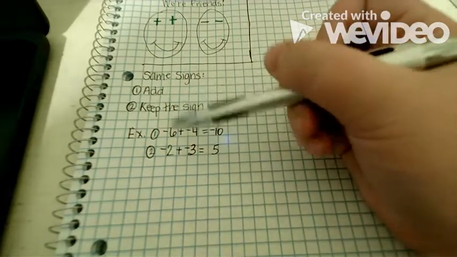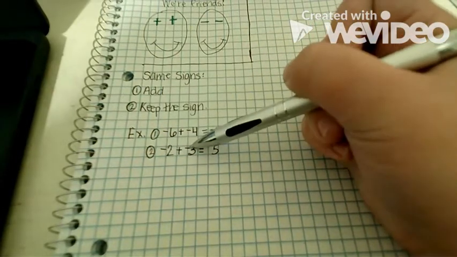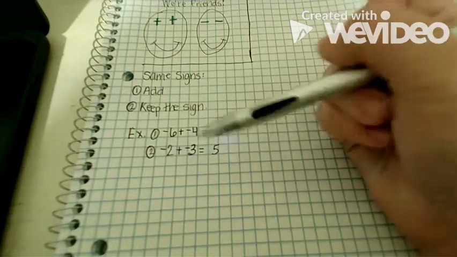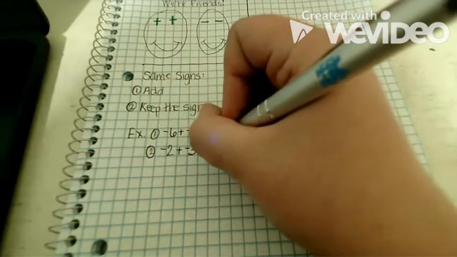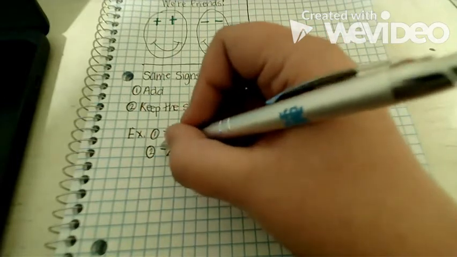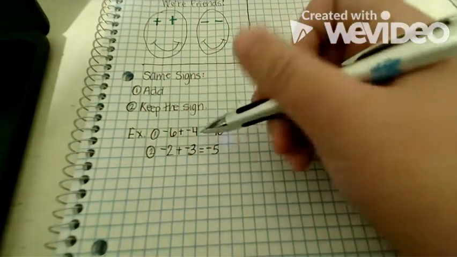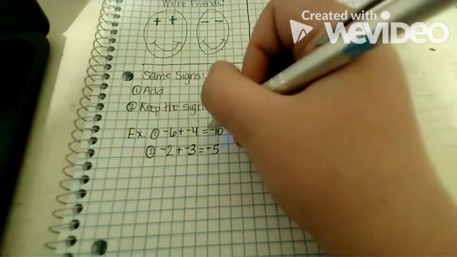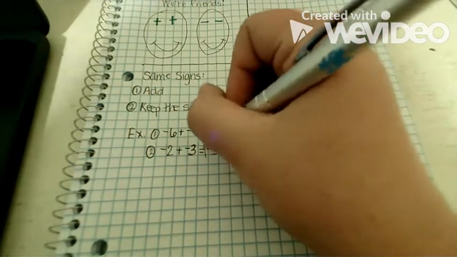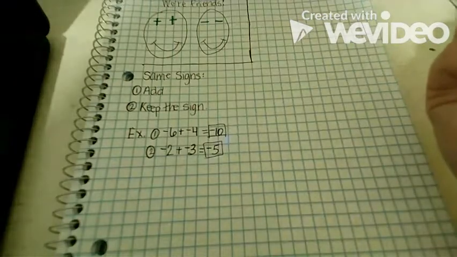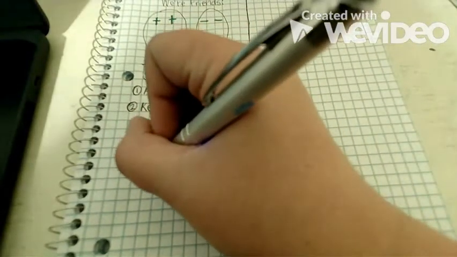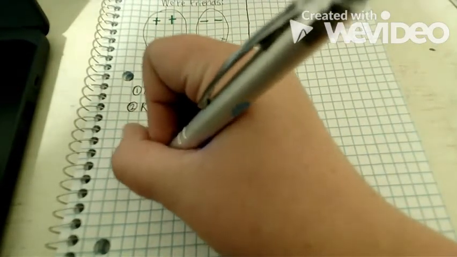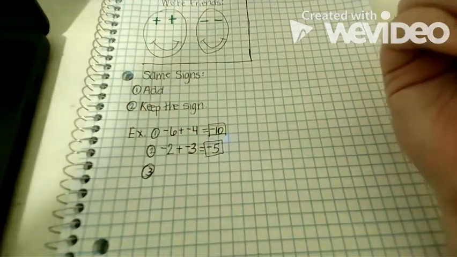Okay, now we keep the sign. Keep the sign that's already in the problem, which is negative. Right? There's a negative here and a negative here. They have the same sign, so we're going to keep the negative in our answer. Now, I don't want to throw you for a loop here, so we're going to try one that has both positives.